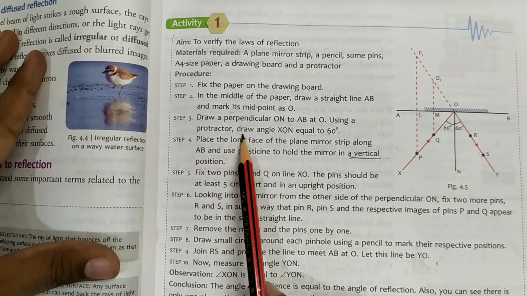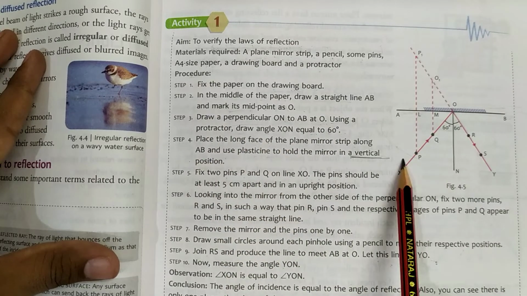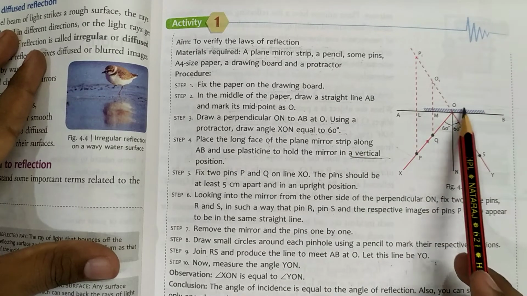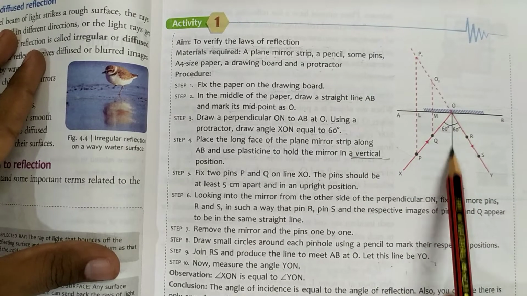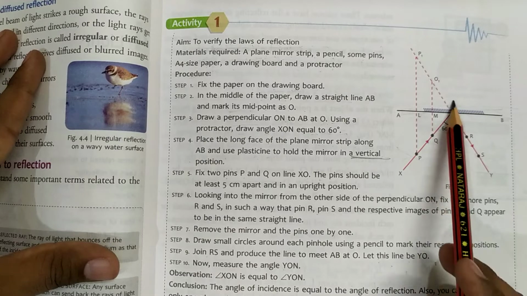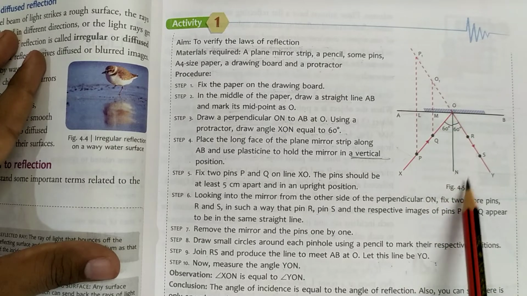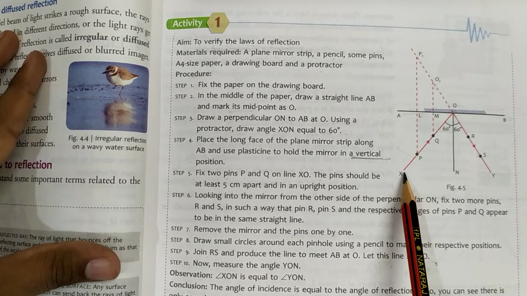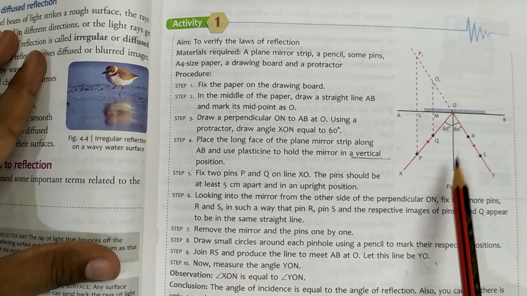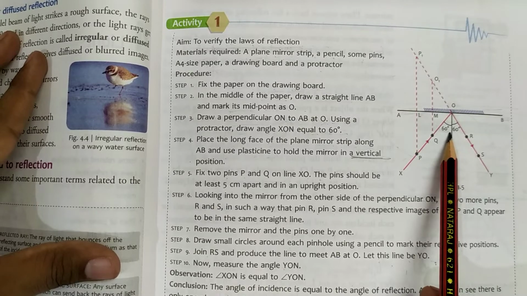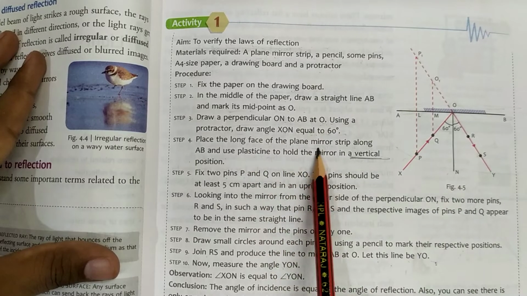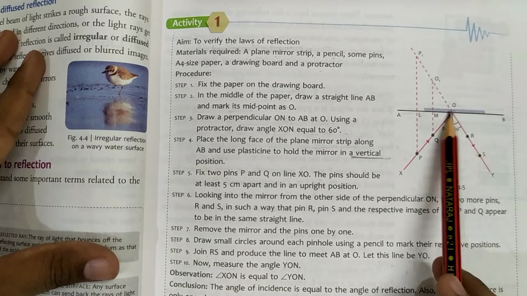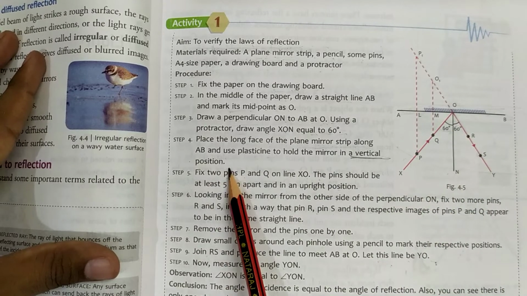And then using a protractor, draw angle XON 60 degree. First we will draw a line, we will take a midpoint, then we will draw a perpendicular ON to AB, and then using a protractor we are going to draw angle XON equals to 60 degree. Then you have to place a plain mirror strip along AB. You have to keep a mirror strip along AB in a vertical position.